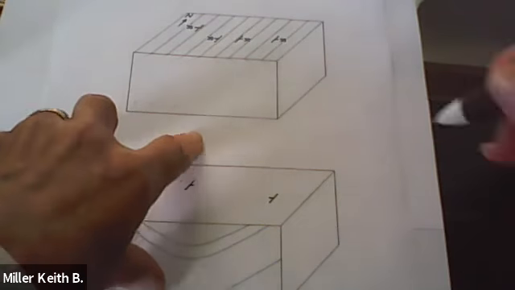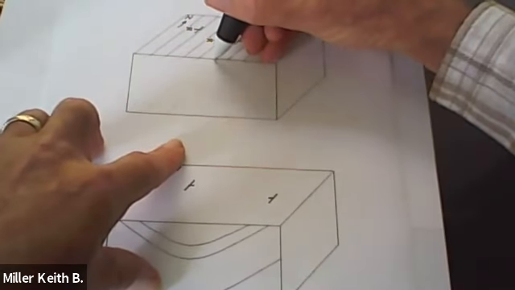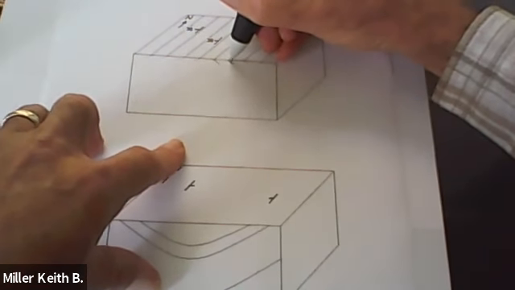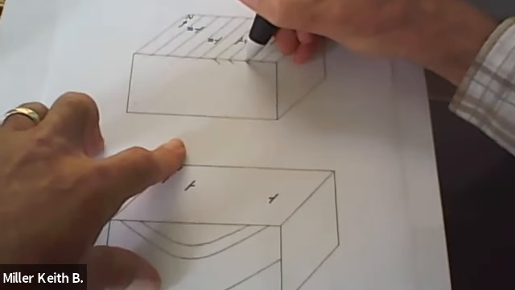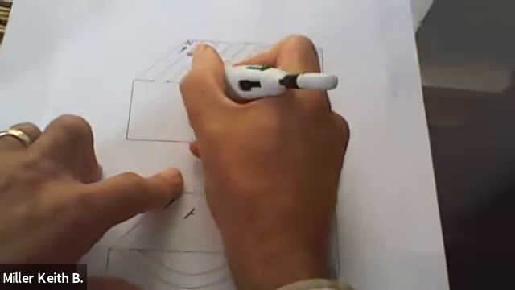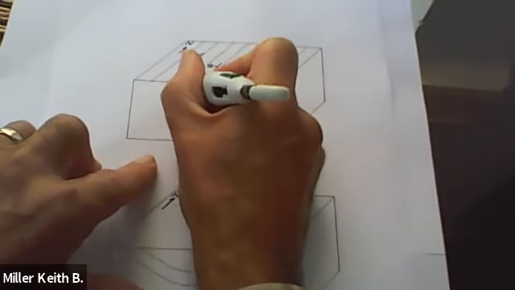So we can start by indicating the direction of dip by just putting little tick marks on that are pointing in the right direction.